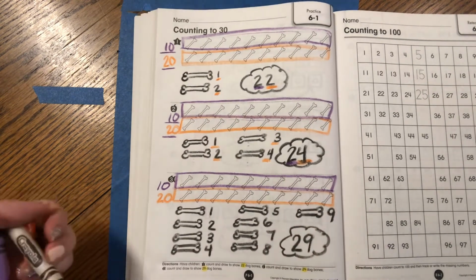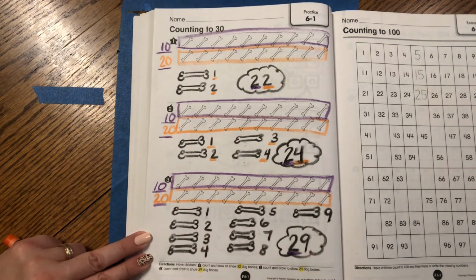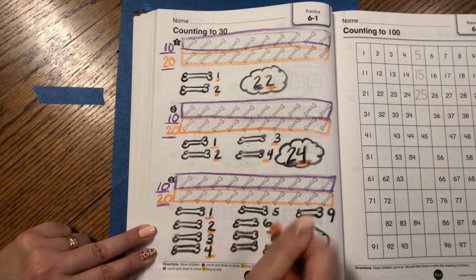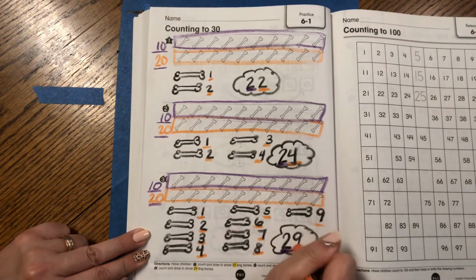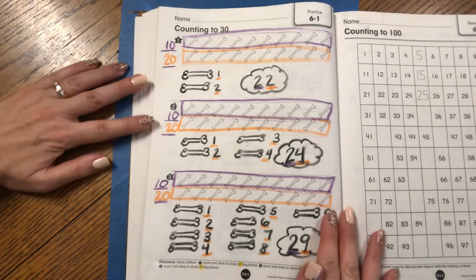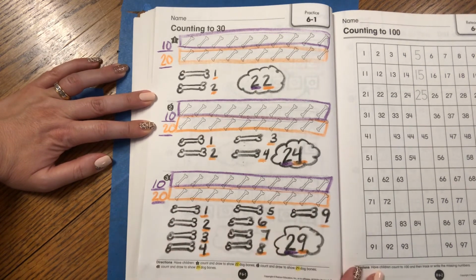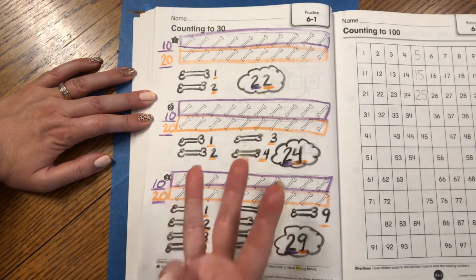Excellent. Because we have 1, 2 tens, like in the tens place, and we have 1, 2, 3, 4, 5, 6, 7, 8, 9. 9 in the ones place. Great job, boys and girls. Did you know that if I added 1 more bone, I would no longer have bones by themselves, but I'd have them in the long row, and that would be another group of 10? Then I would have 3 tens. That would be 10, 20, 30.